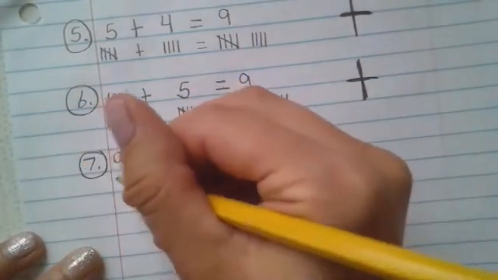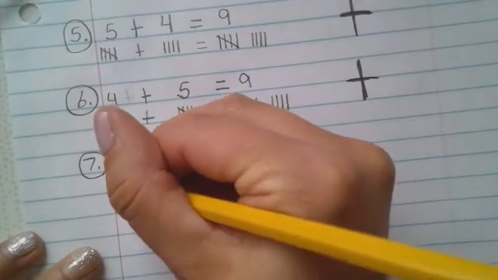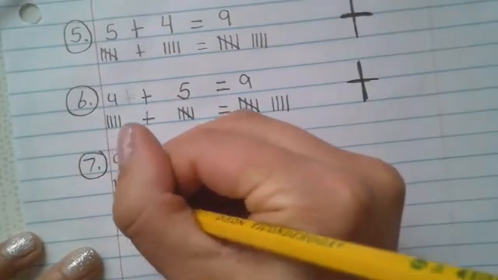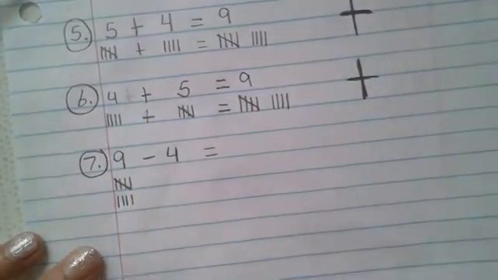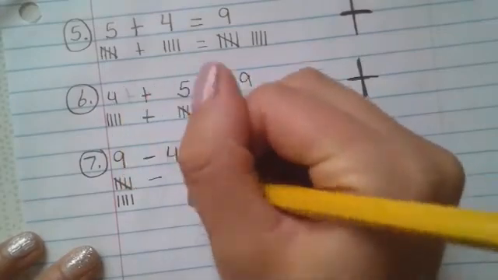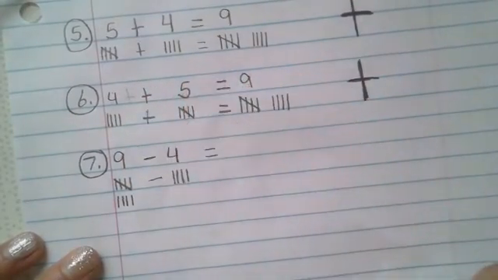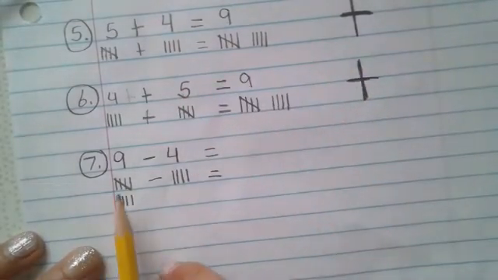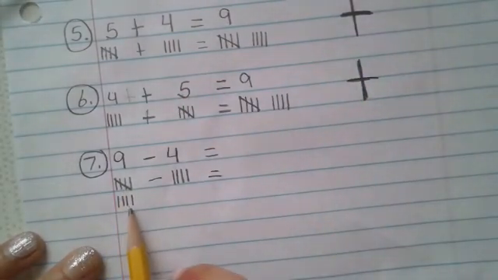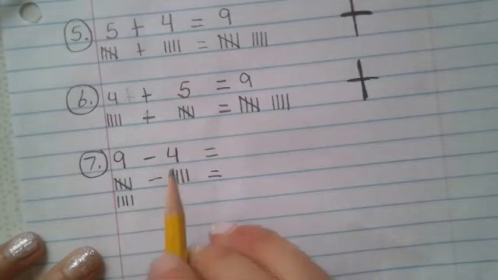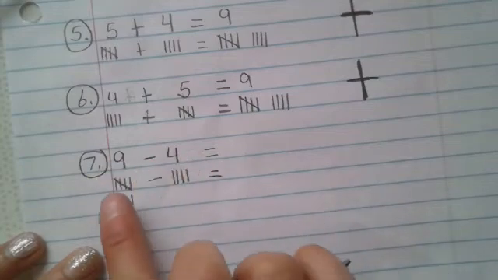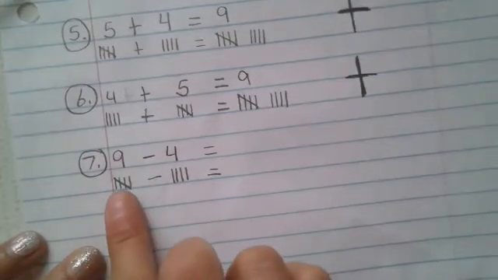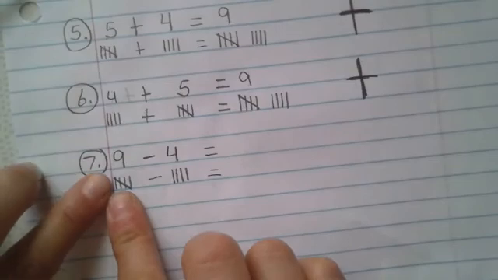9 is a larger number, so let's put our tallies like this. 1, 2, 3, 4, 5, 6, 7, 8, 9. We're actually going to stack them. Minus 4. 1, 2, 3, 4. Equals, take a look at that. That set of tallies looks like that set of tallies. If I were saying 9 minus 4, I could block that because we're taking away 4 of them. If this is 9 and we're taking away 4 of them, how many is left?